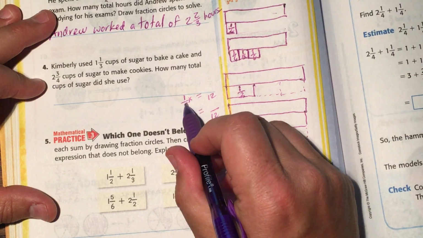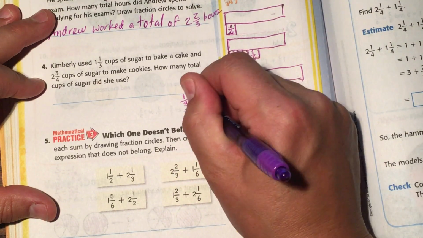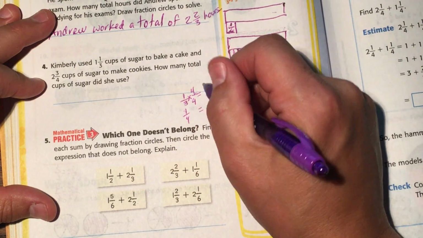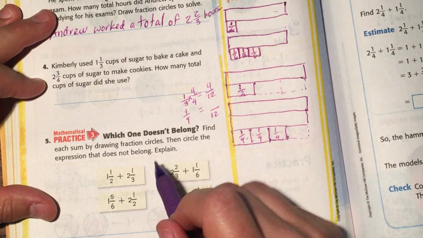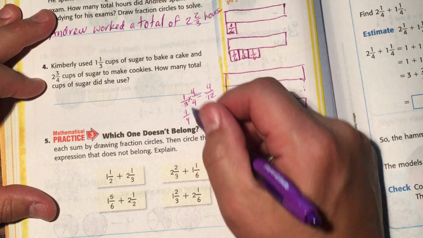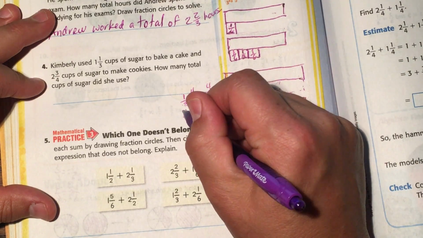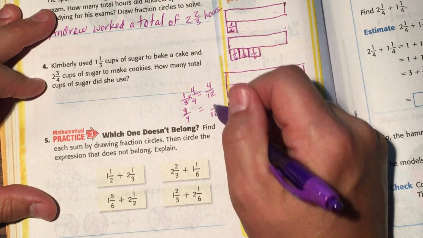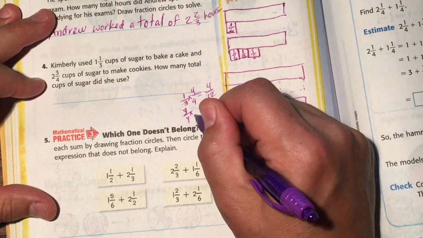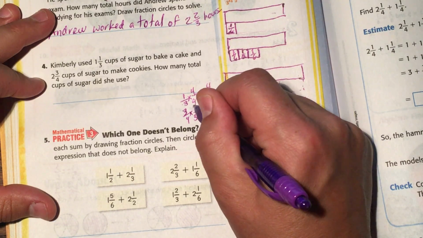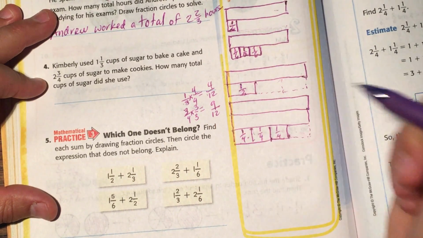So what did I do to the 3 to get 12? I multiplied it by 4, so I multiply the numerator by 4, and I get 4/12 for 1/3. For 3/4, what did I do to the 4 to get 12? I multiplied by 3, so I multiply the numerator by 3, so I have 9/12.